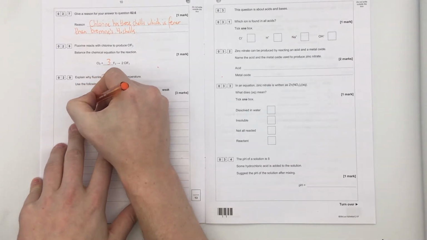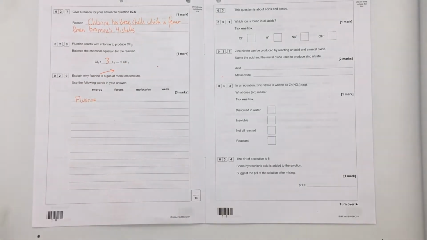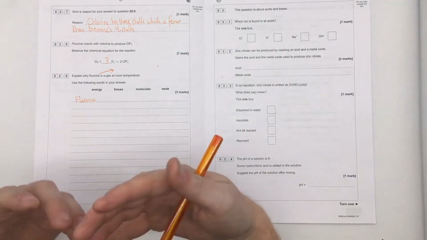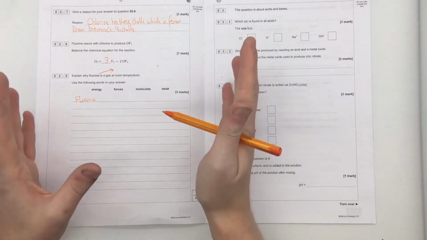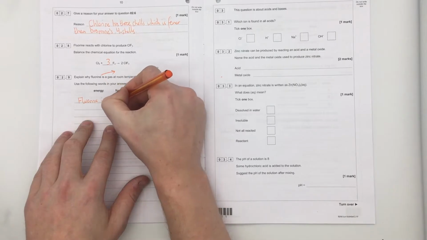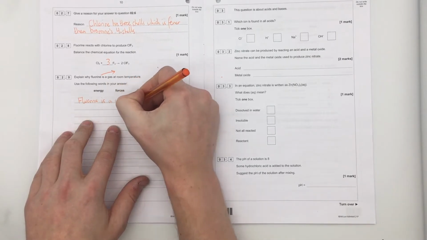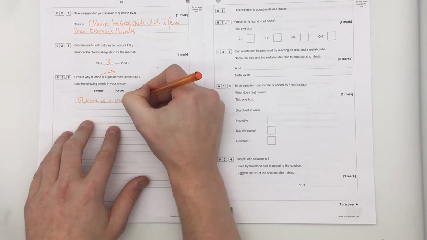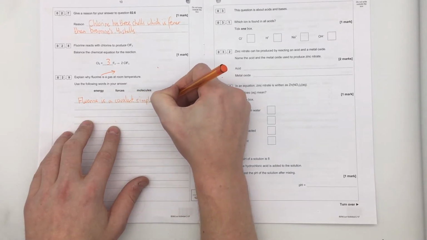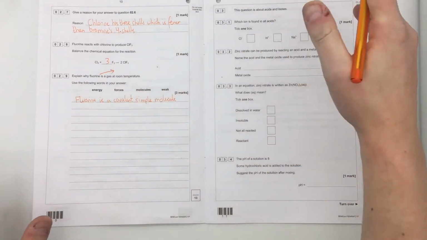So whenever I answer any kind of longer written question like this, I really want to use as many key terms as I can and make it really telegraphed and sound fancy to the examiner so they know what I'm talking about. So fluorine is a covalent molecule. Now I'm going to say simple molecule. Okay, simple because it's not giant. Yeah, it doesn't go on forever like graphite.